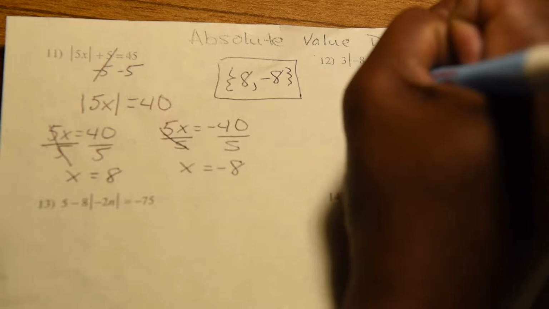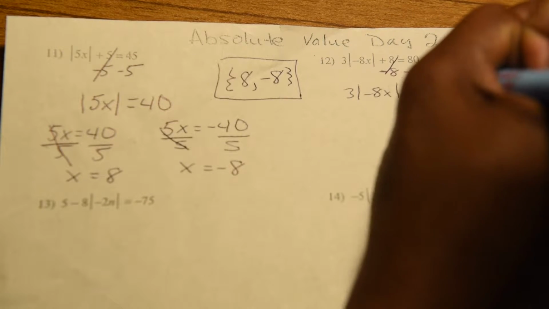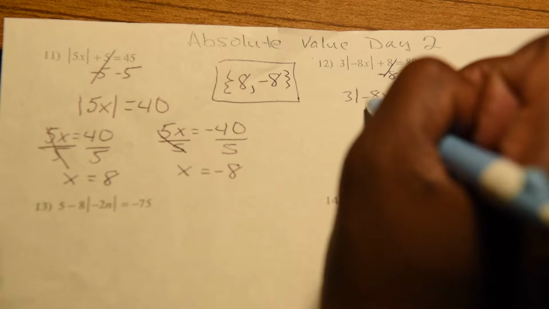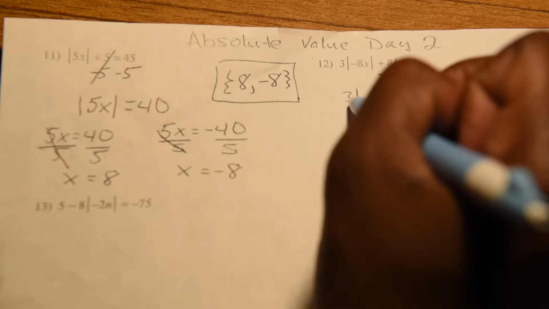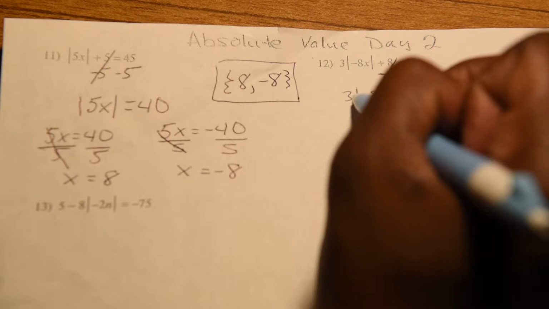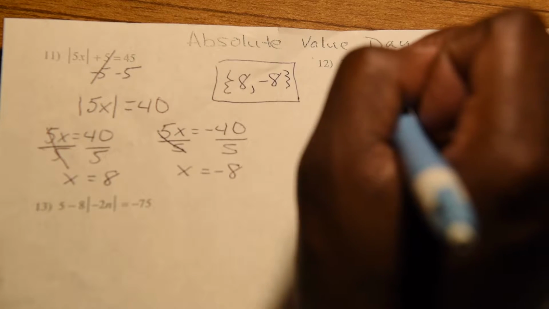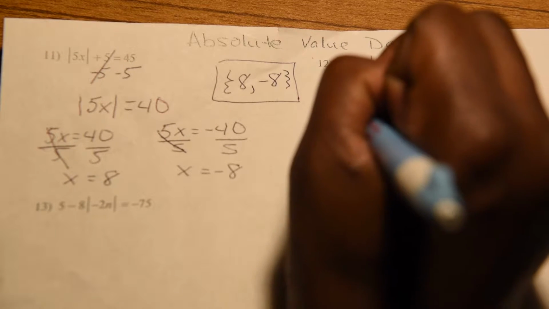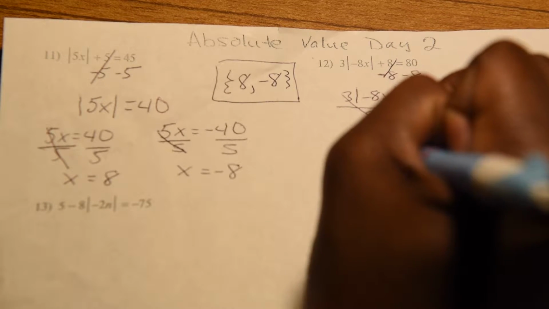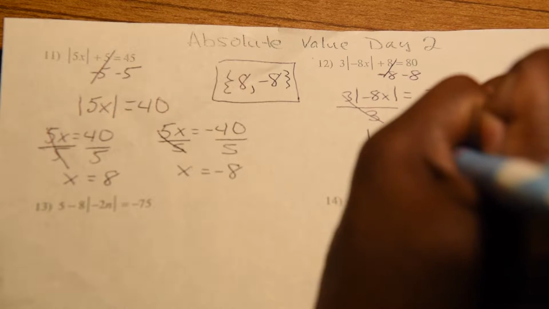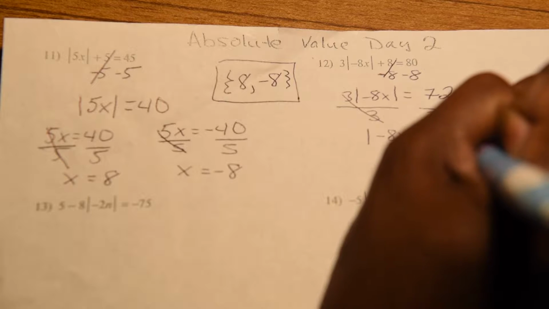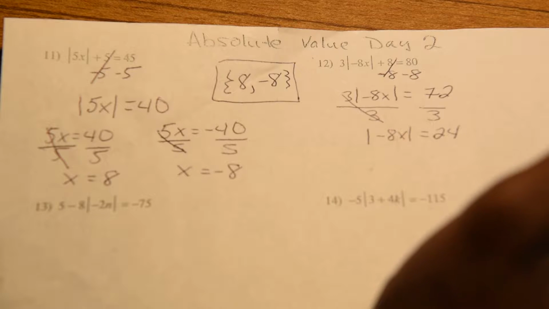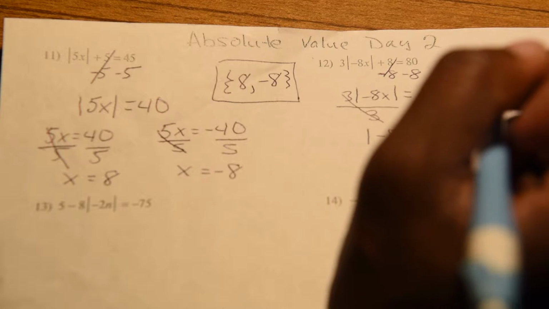And we end up with 3 times the absolute value of negative 8x equals 80 minus 8, which is 72. And then the absolute value bars are still not by itself. So if we kind of treat this like a parentheses, remember that's kind of like multiplication. So the inverse operation of that would be division. So we're going to divide both sides by 3 so that those two cancel. And we bring down the absolute value of negative 8x is equal to 24. Right? Now that our absolute value bars are by itself, we can separate that into 2 equations.